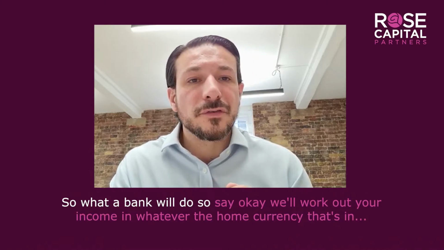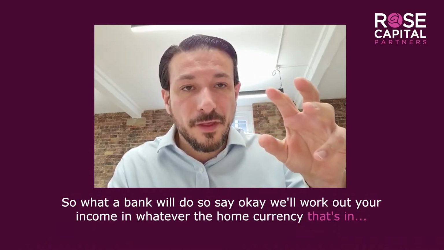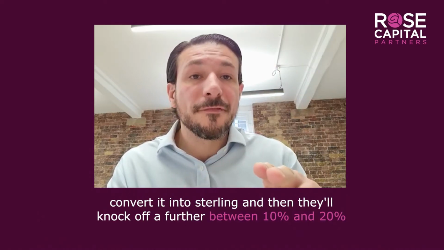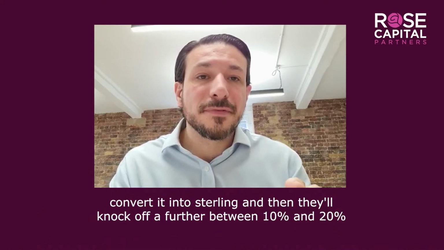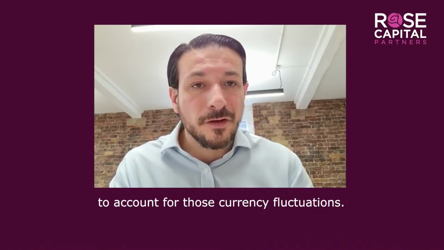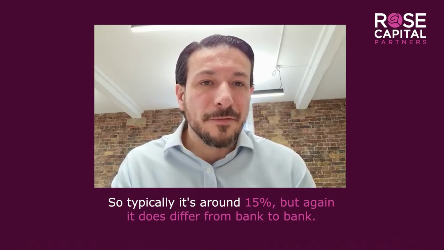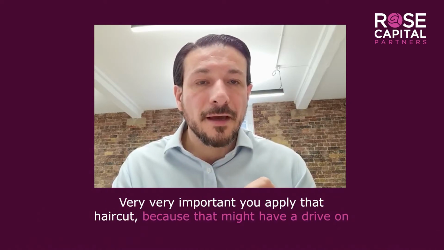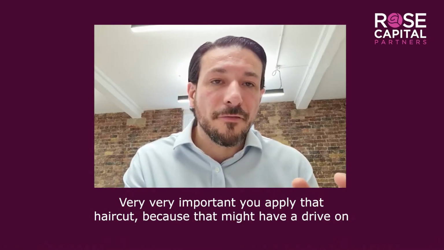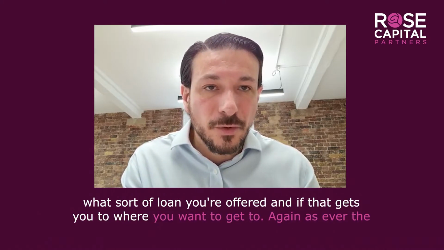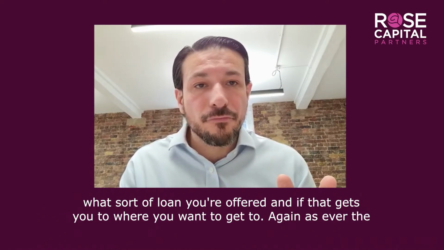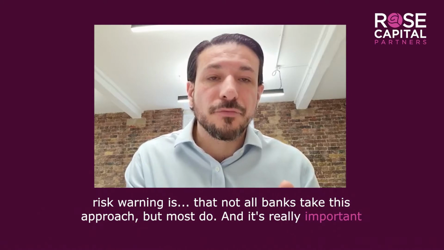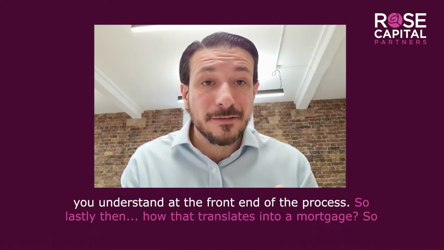So what a bank will do is they'll say, okay, we'll work out your income in whatever the home currency is, convert it into sterling, and then they'll knock off a further 10 to 20% to account for those currency fluctuations. Typically it's around 15%, but again, it does differ from bank to bank. It's very, very important you apply that haircut because that might have a driver on what sort of loan you're offered and if that gets you to where you want to get to. Again, as ever, the risk warning is that not all banks take this approach, but most do. And it's really important you understand that at the front end of the process.